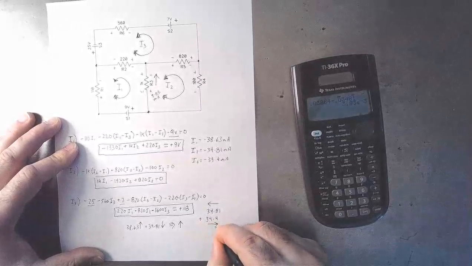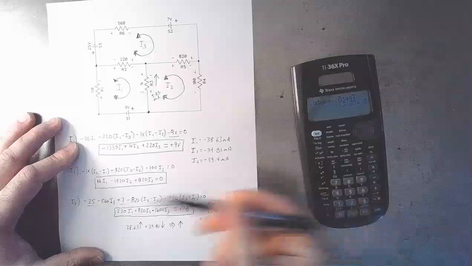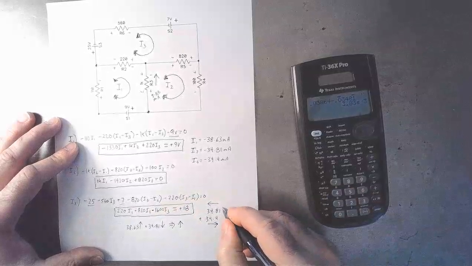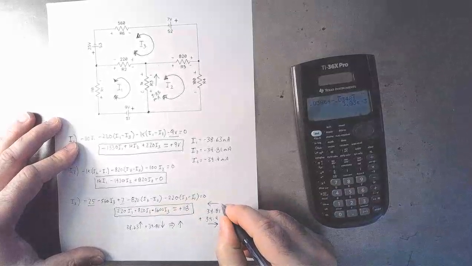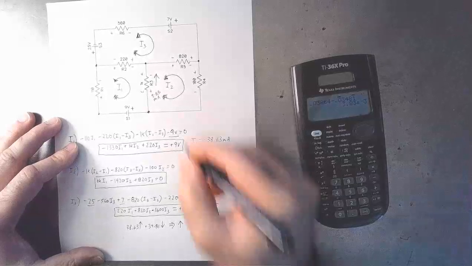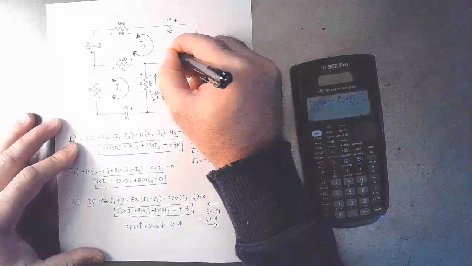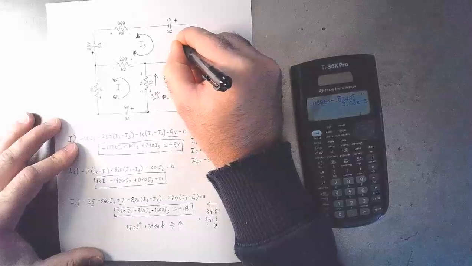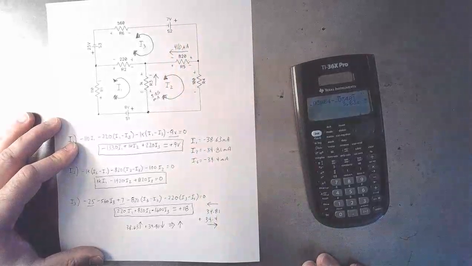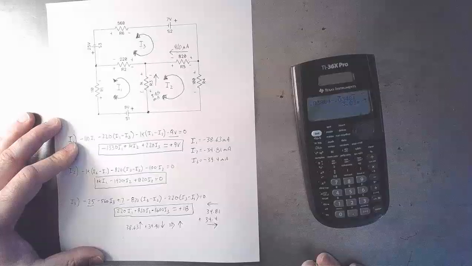It's going to be moving from right to left, and it looks like we've got 410 microamps. So the current through this is 410 microamps moving from right to left.